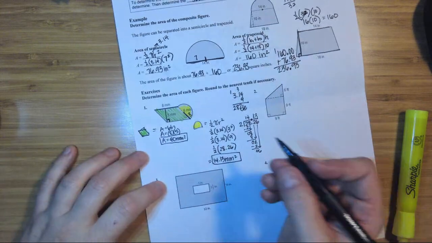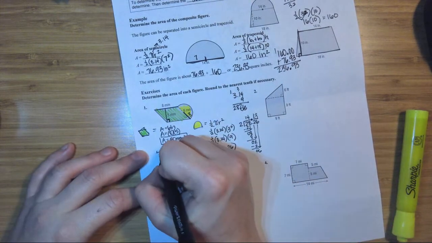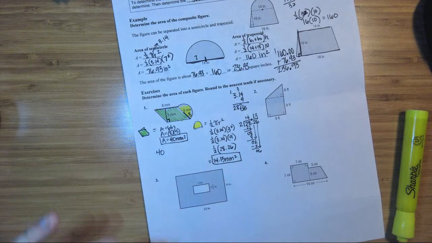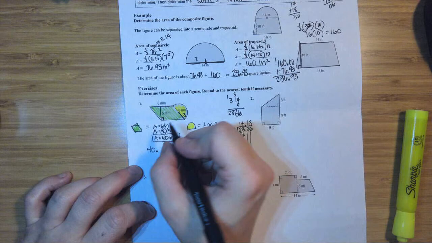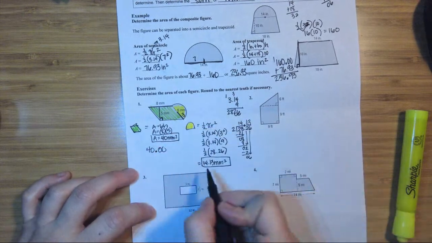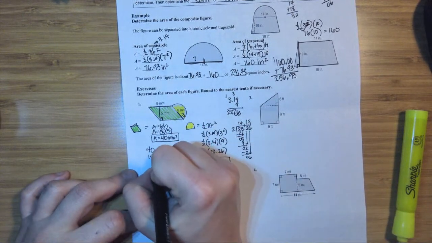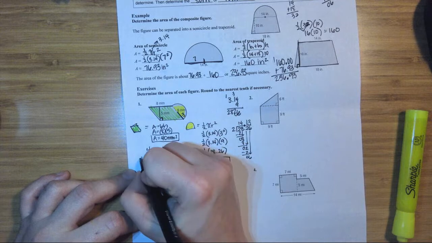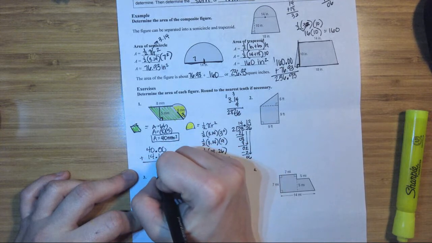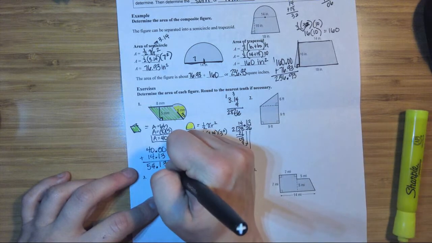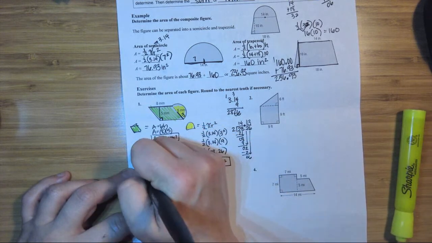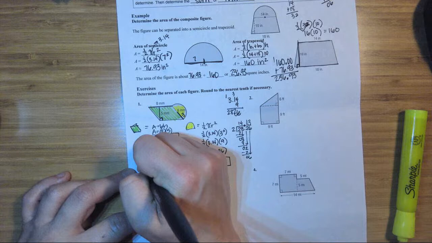Now if I want to know the area of the total composite figure, I'm going to add these two things together. Just remember, when you're adding with decimals, you have to line them up. 40 does not have a decimal, so I'm going to add one at the end, like the period to the end of a sentence. Add some zeros. 14.13. Add them together. I get 54.13 millimeters squared. That's the area.